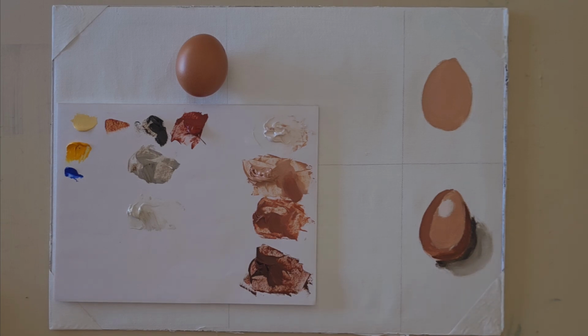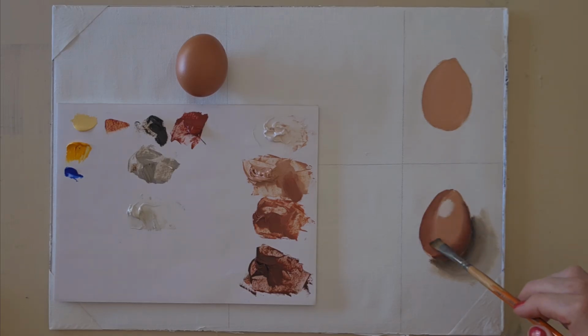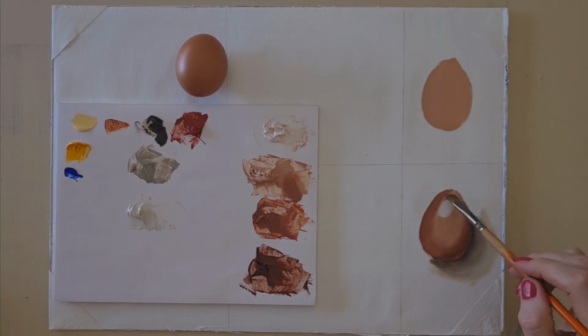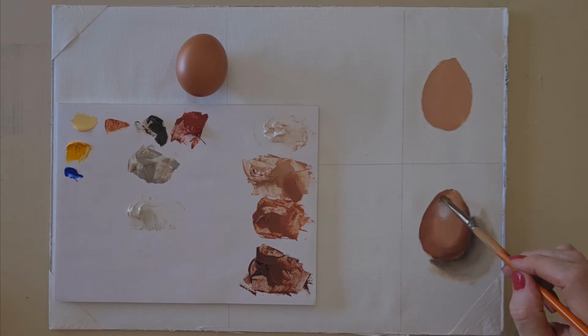Now if I take a clean brush and I just soften the edges, and then we start with the shadow, just softening the edges. You immediately see now I have a 3-dimensional round shape which I can work with, and that's the exact same mistake that the student was making. She didn't prepare a 3-dimensional surface on which she could continue to add facial features.